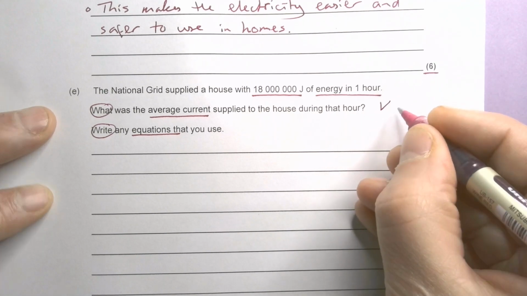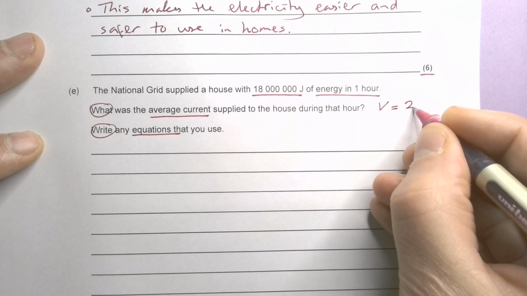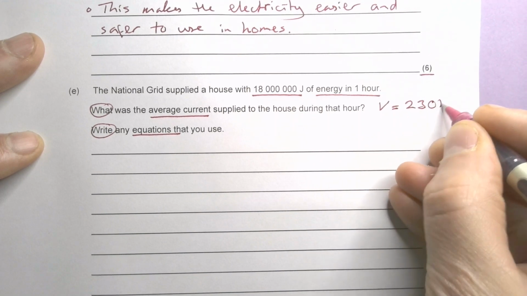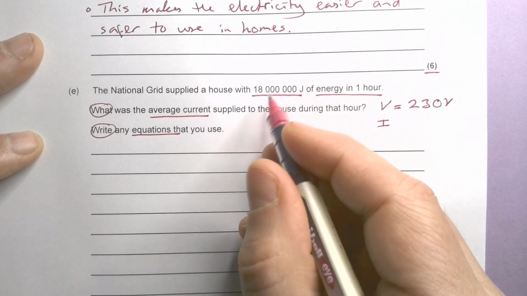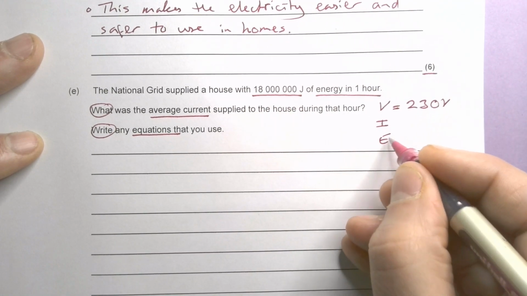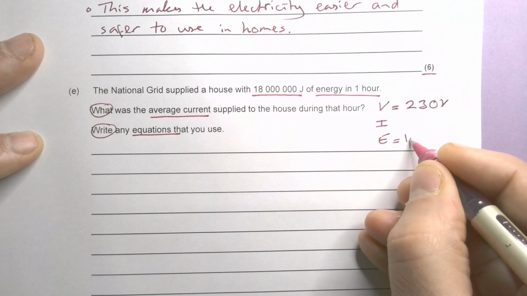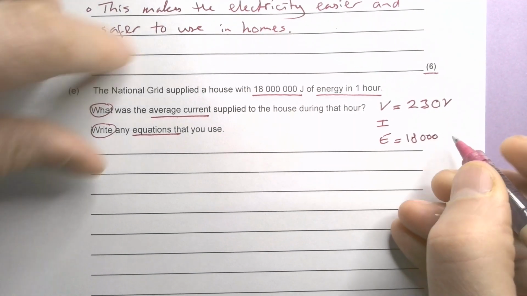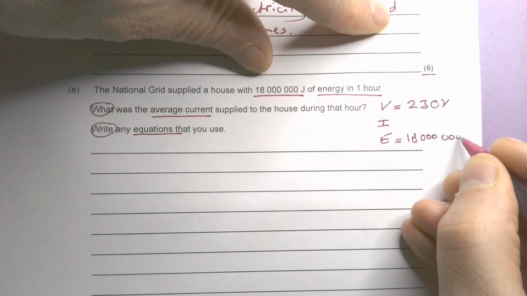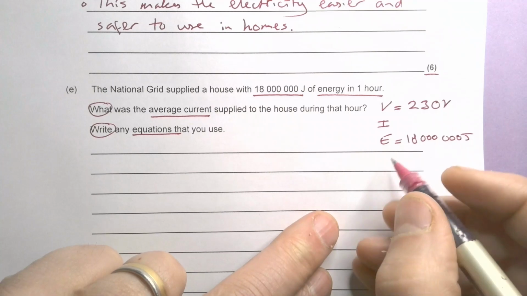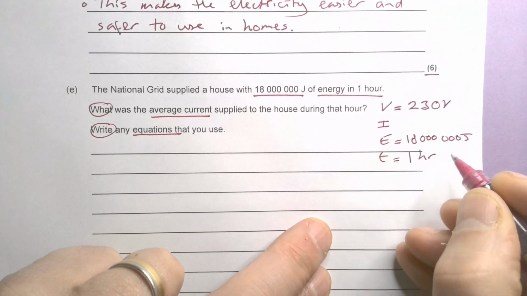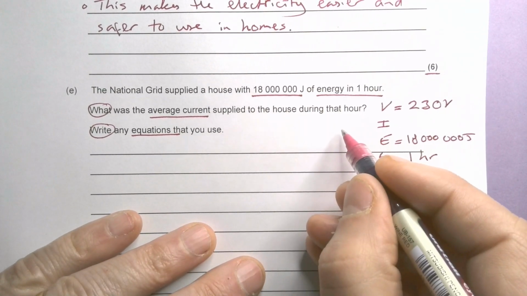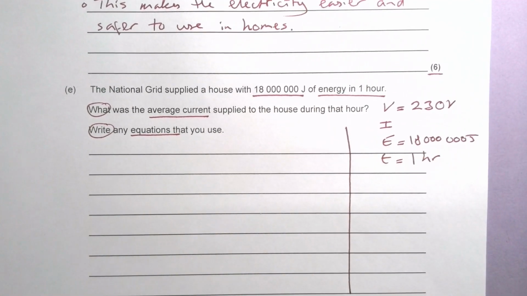I know that the potential difference, because it's mains electricity, is 230 volts. I've got current, I'm not sure what that is. I've got energy, which is equal to 18 million joules, and I've got time, which is equal to 1 hour. Okay, so I've got these values here, and sometimes it helps just to write down the symbols that go with them.